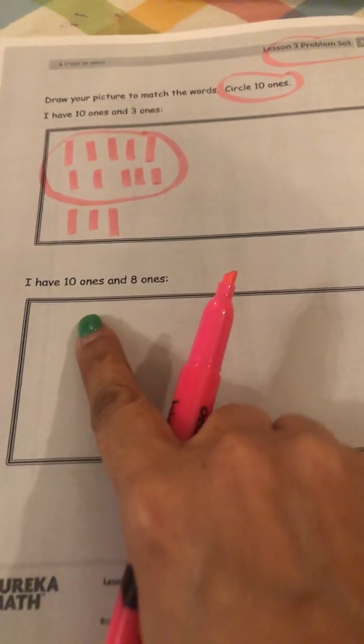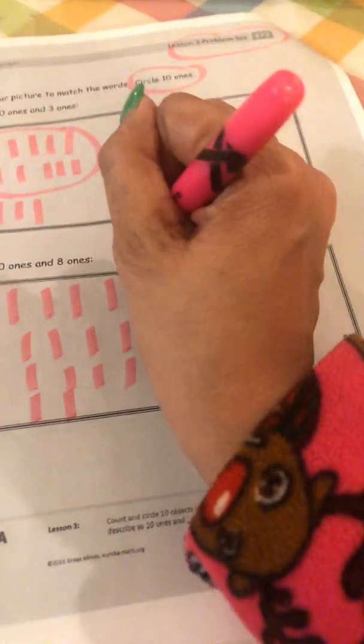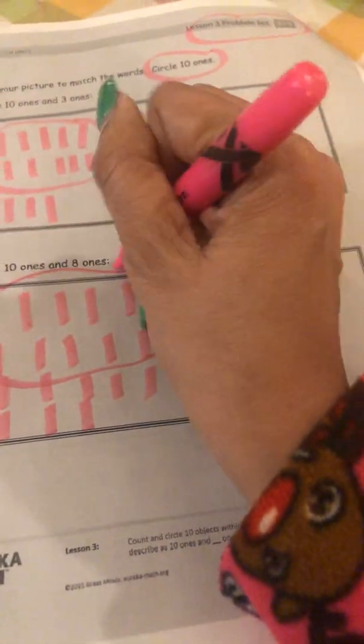And how many should you circle? That's right. 10. I have 10 ones and 8 ones. 1, 2, 3, 4, 5, 6, 7, 8, 9, 10. And then 8 ones. 1, 2, 3, 4, 5, 6, 7, 8. How many am I circling? That's right, we're circling 10.